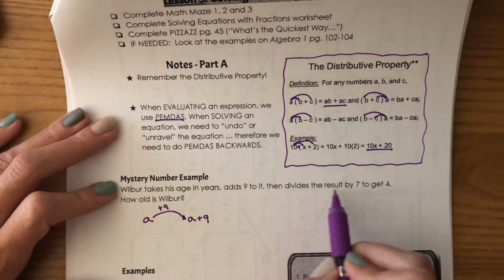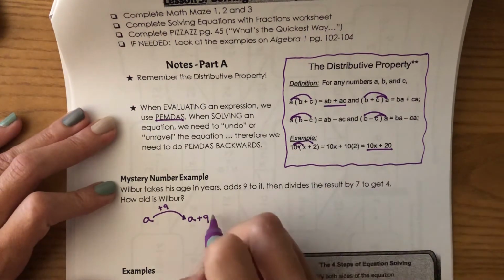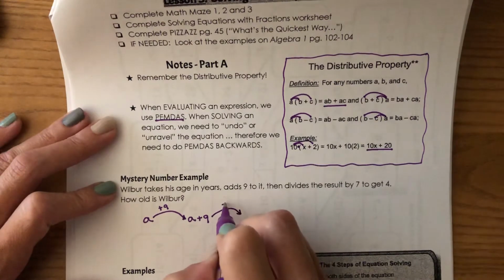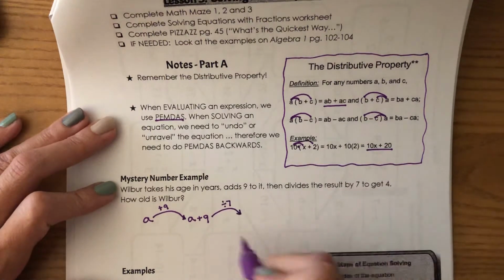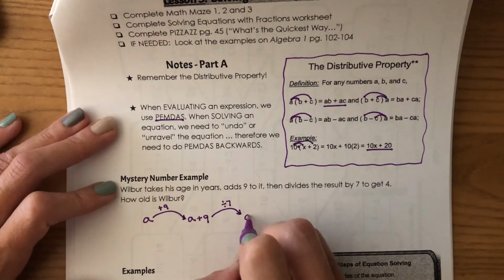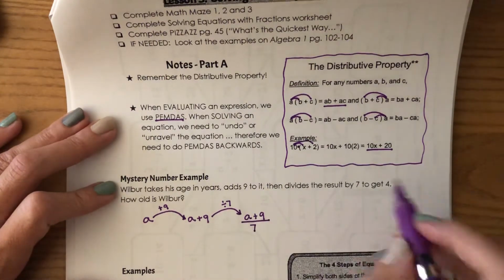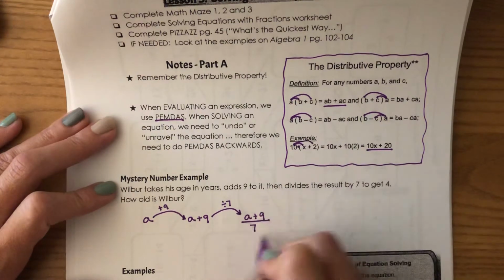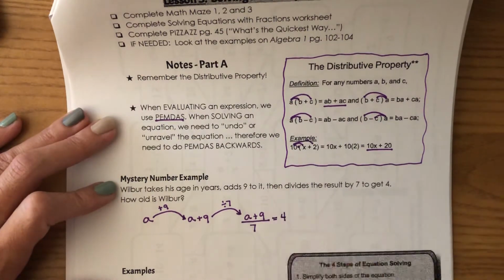Then he divides the result by 7. So now I'm going to divide that by 7. What does that look like? Well, that looks like A plus 9, this whole thing, divided by 7. To get 4, that means this amount is 4. So really, my equation is A plus 9 divided by 7 equals 4. Okay, that's my equation. Now, in order to solve this, I want to work backwards.